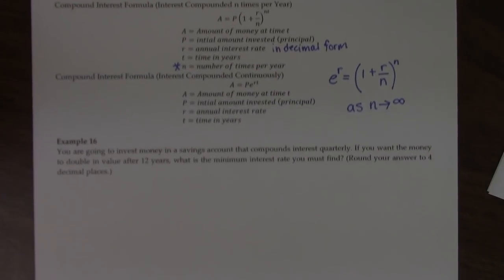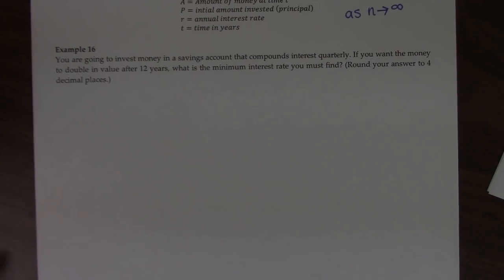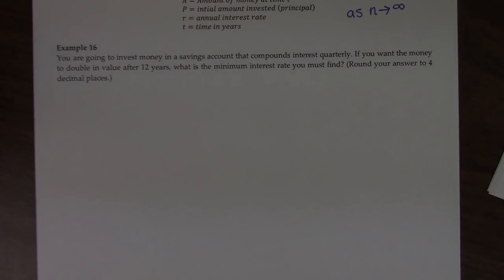So let's look at an example. We are going to invest money in a savings account that compounds interest quarterly. Because it says quarterly, which is 4 times a year, we know we're using the first version of the formula. If you want the money to double after 12 years, what is the minimum interest rate you must find? And this says round your answer to 4 decimal places.